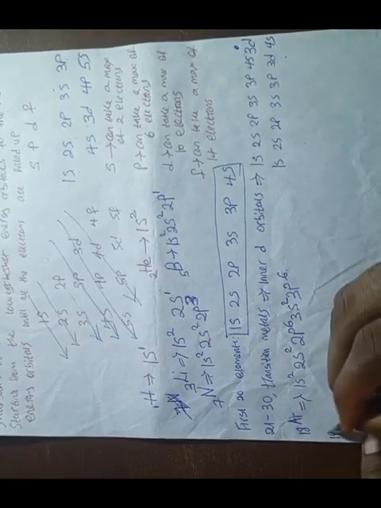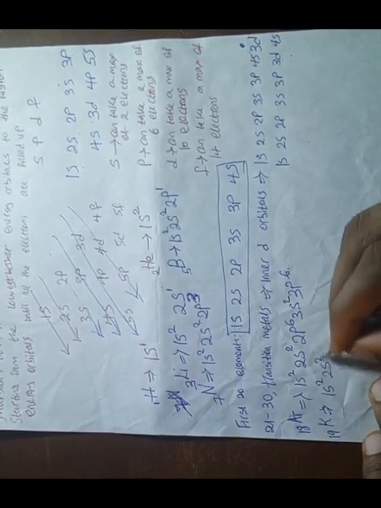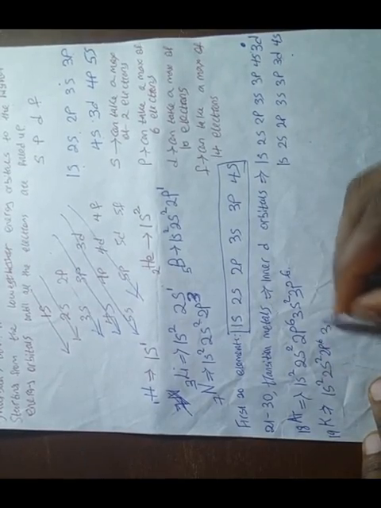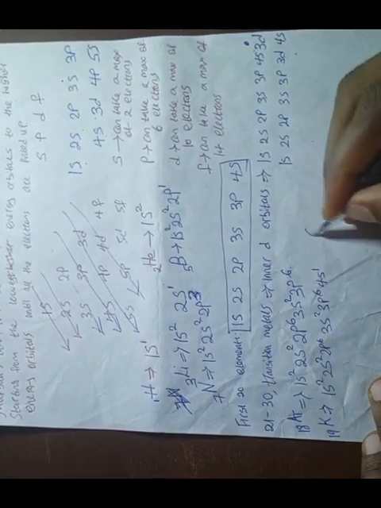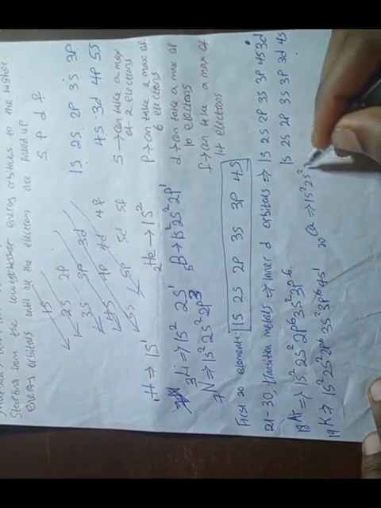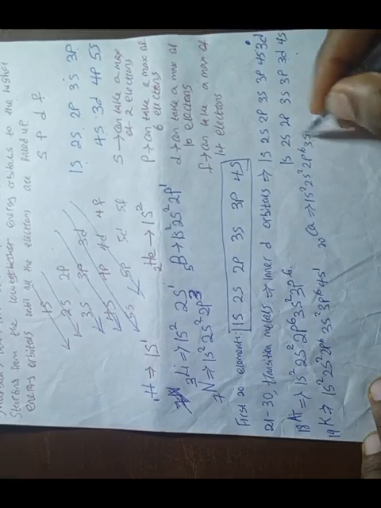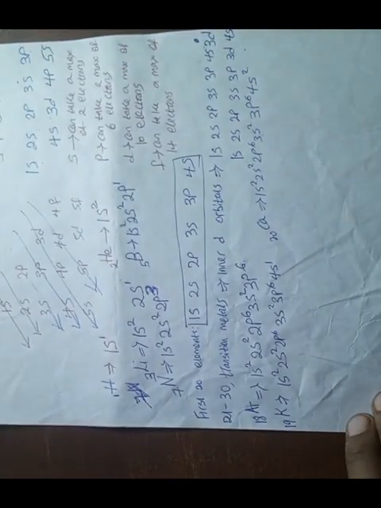Now if you want to fill potassium, what will it be? It will be 1s2, 2s2, 2p6, 3s2, 3p6, 4s1. What of calcium? It will be 1s2, 2s2, 2p6, 3s2, 3p6, 4s2. Now I'm going to take note of some key elements because of time.